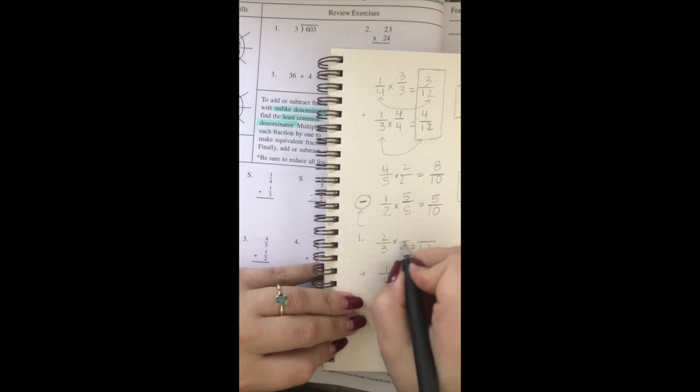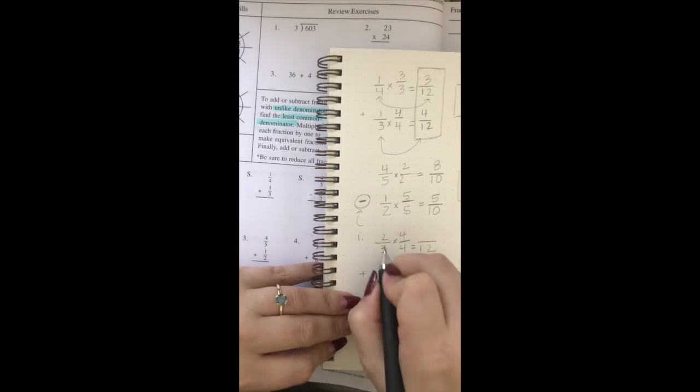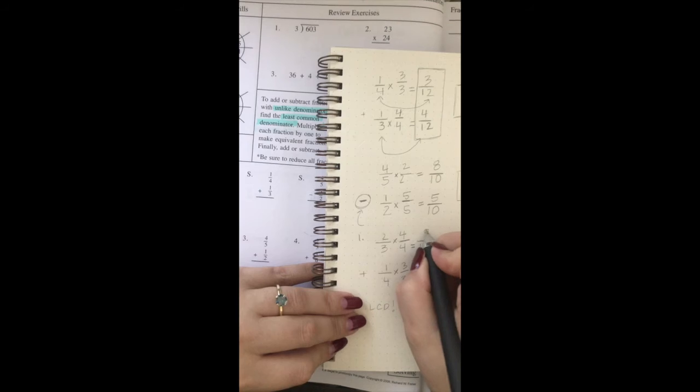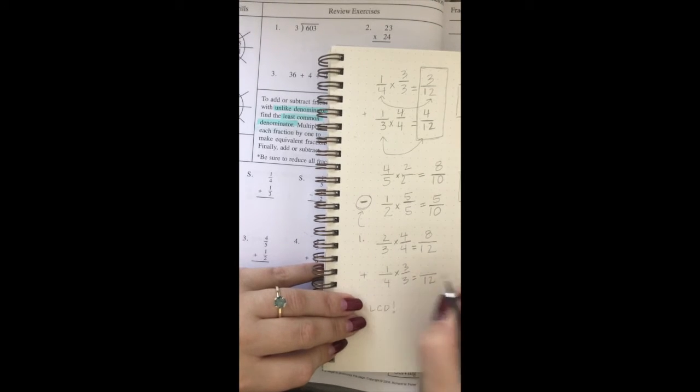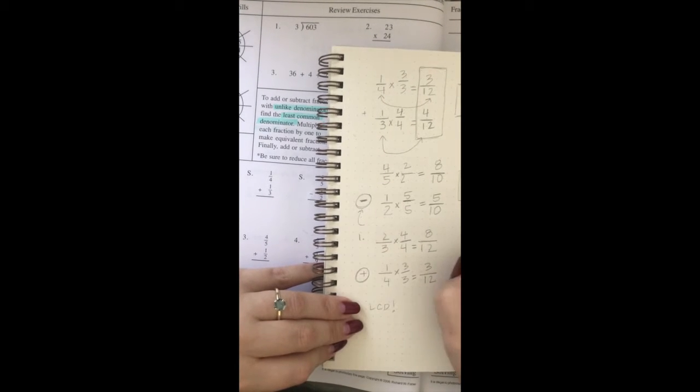And then we repeat the number up top for our numerator. 4 here and 3 here. 2 times 4 is 8. 1 times 3 is 3. And now we have 8 plus 3, we have plus here, is 11, over our denominator, 12. And we cannot reduce that.